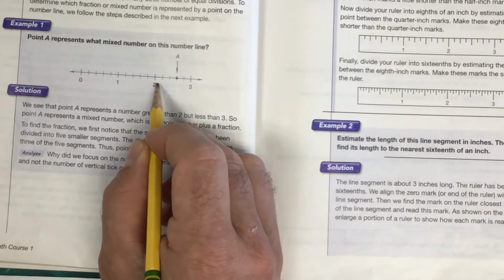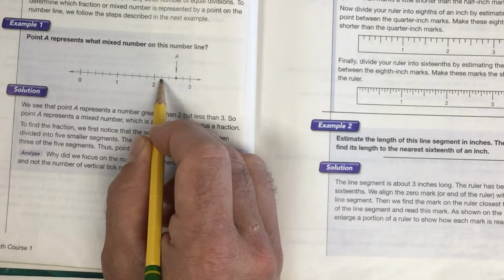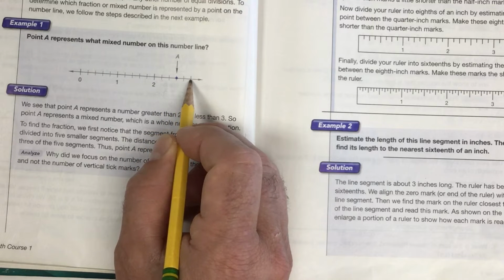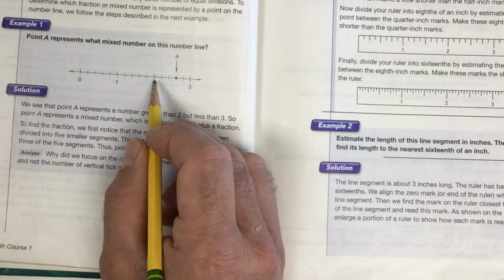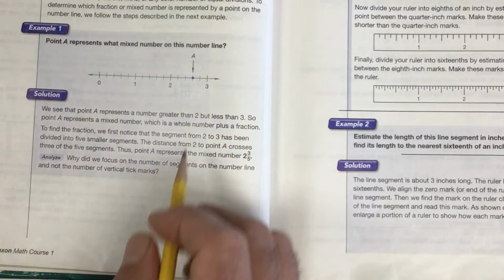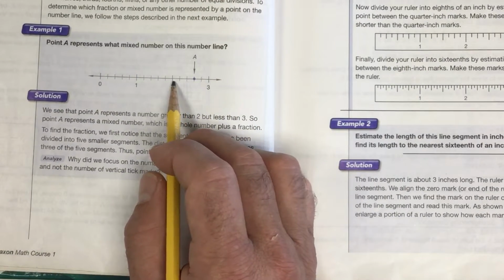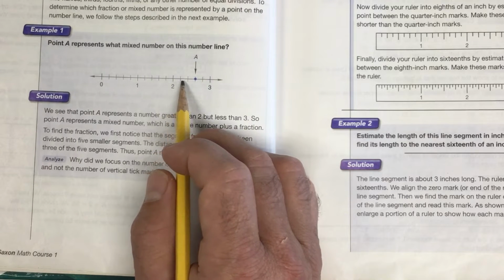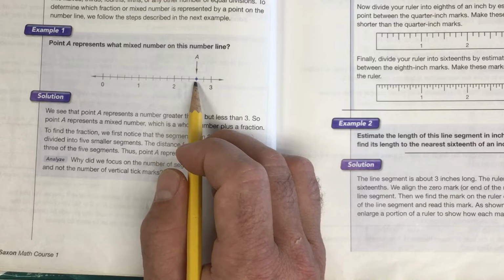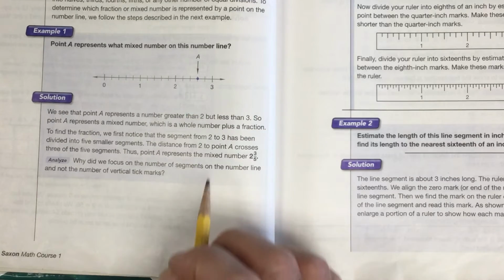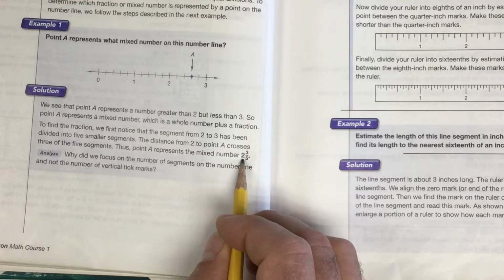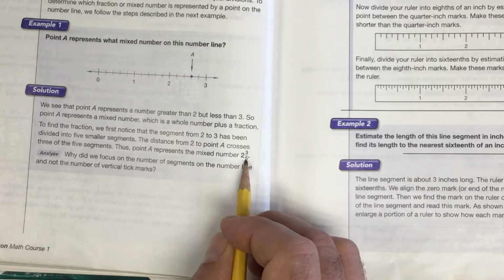From here to here is 1 section, 2 sections, 3, 4, 5 sections. So if there's 5 sections, then that means we have it split up into fifths. So this is 2 and 1, 2, 3/5. Okay? As indicated here, 2 and 3/5. That makes it mixed because it's a 2, a whole number, plus a 3/5, which makes it mixed.